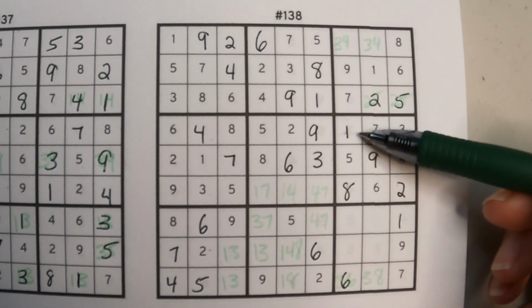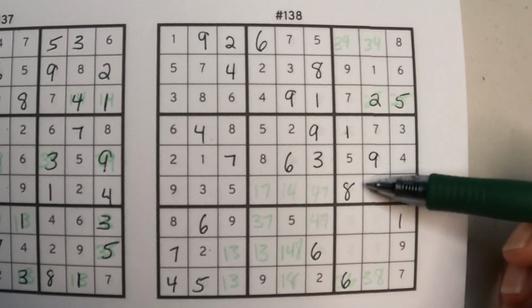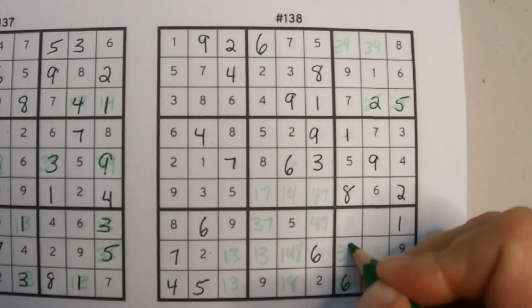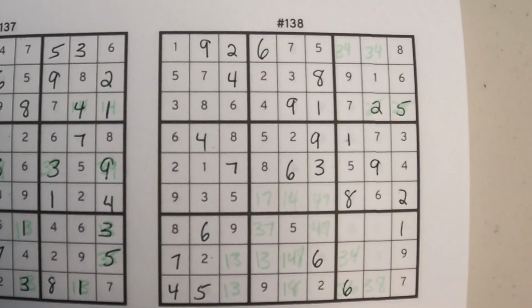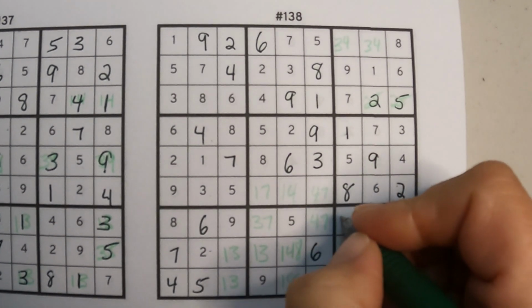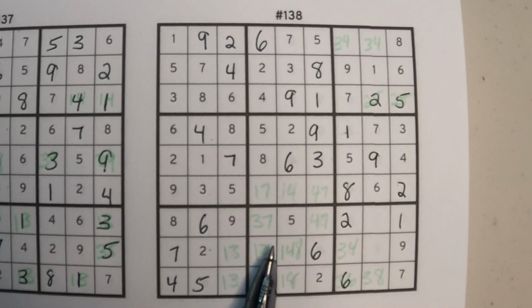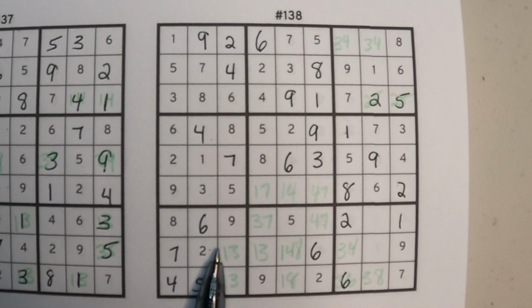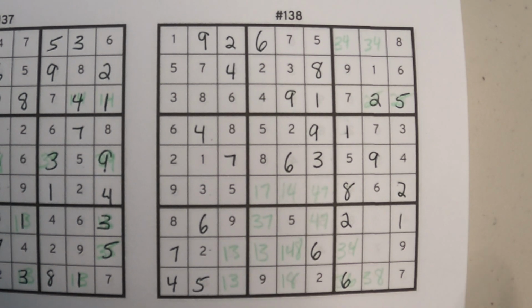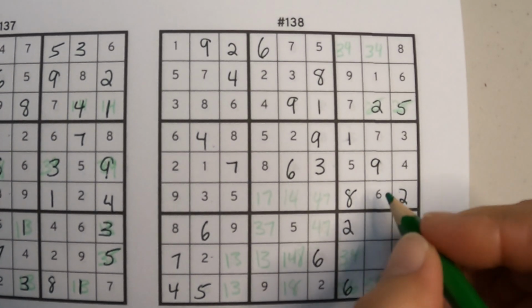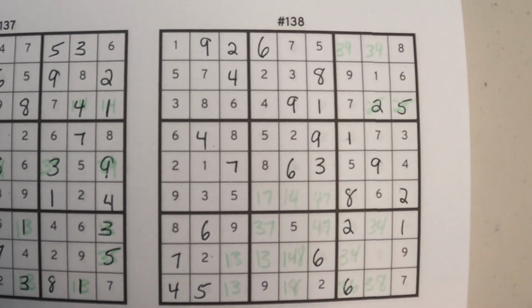If we do this column, looks like we're missing 2, 3, and 4. Got a 2 here, so 3, 4, and the 2 can't be up here, so our 2 has to be here. For this row, looks like we're missing 3, 4, and 7. We've got a 7 here, so 3, 4.